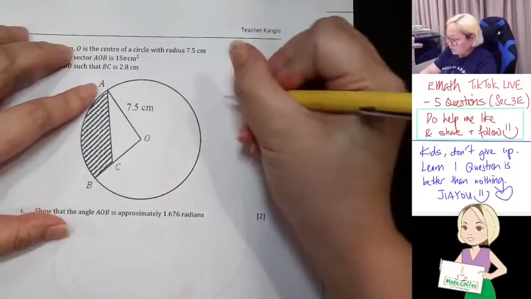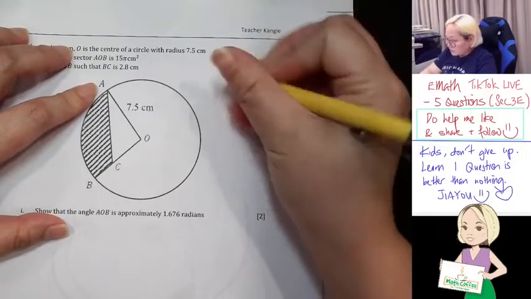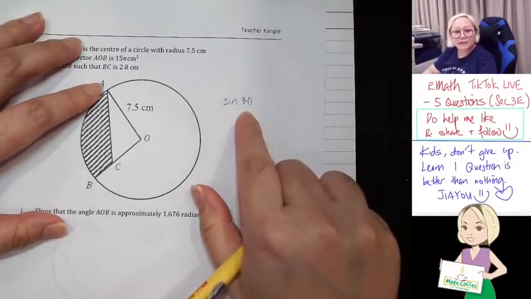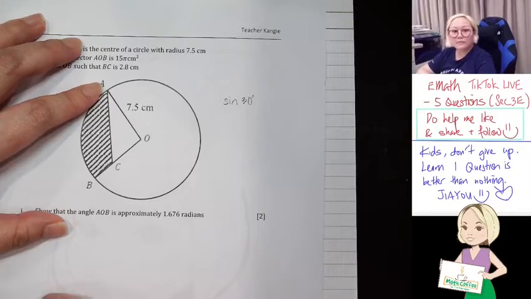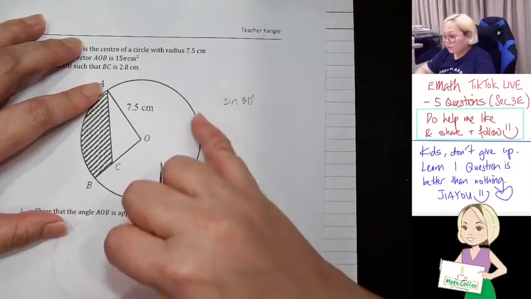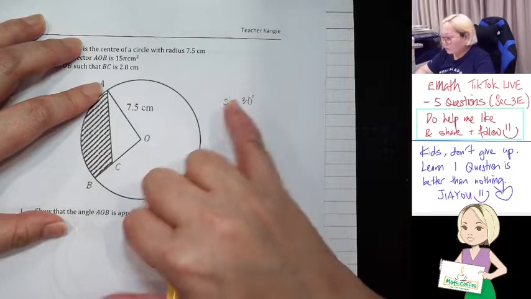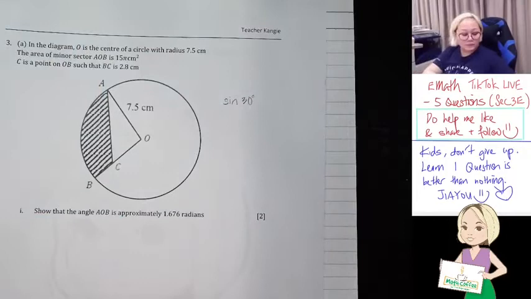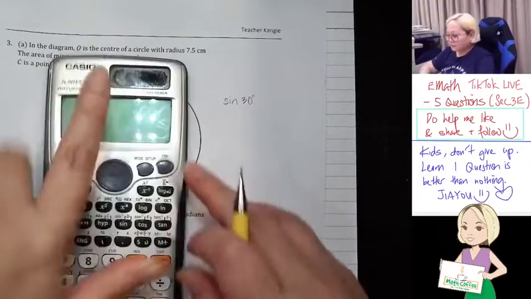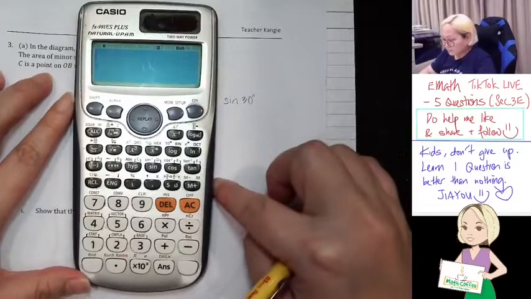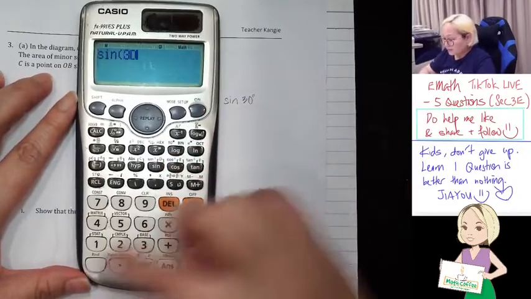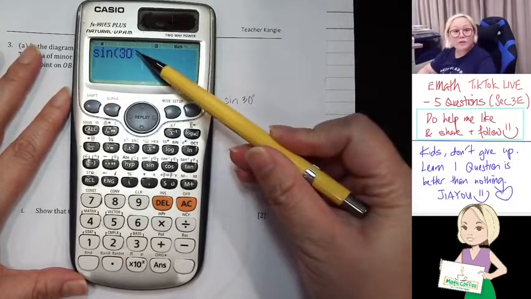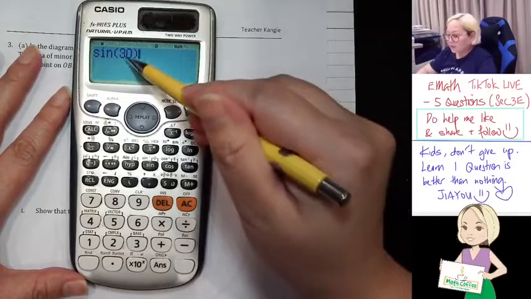Let me explain. See, sine 30. When you punch sine 30 into the calculator, you cannot put the degree symbol inside the calculator, agree? So when you punch in sine 30, you need to tell the calculator that this 30 is degree, not radian.